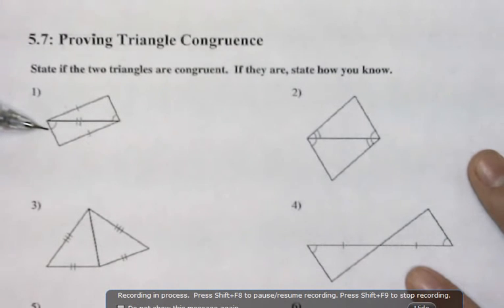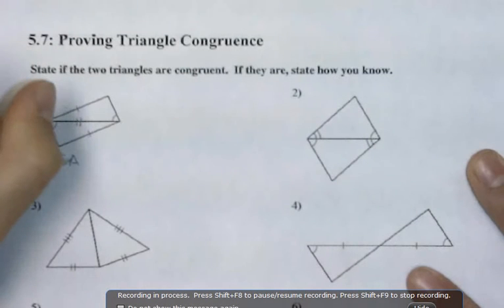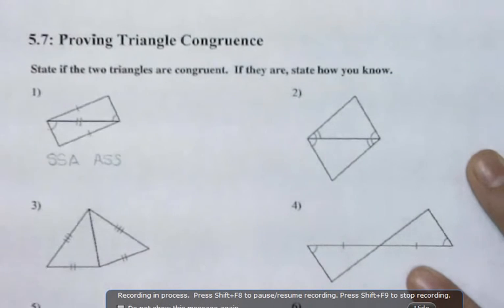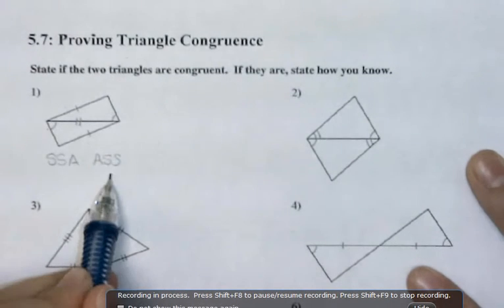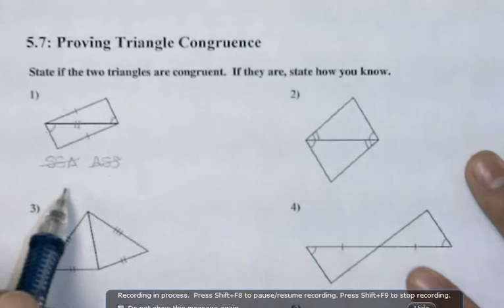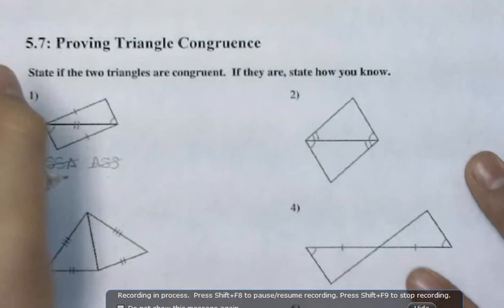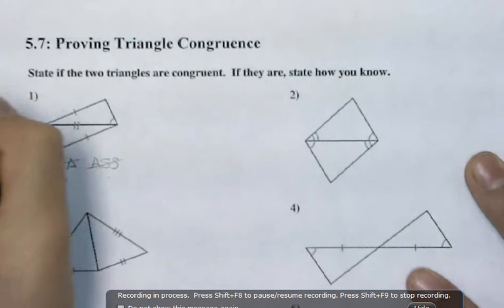And then I want to ask myself, do I have a theorem that says that? Side, side, angle, or angle, angle, side. And remember, this is the one that I can't use. That one's bad. I can't use it. So I don't have a theorem that I can use to say that these two triangles are congruent. So, no, not congruent.